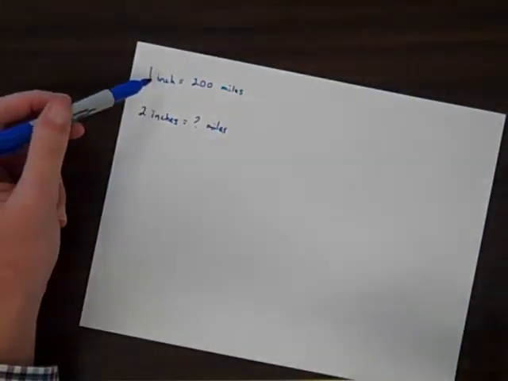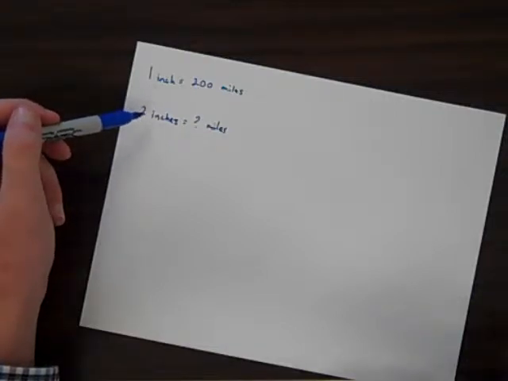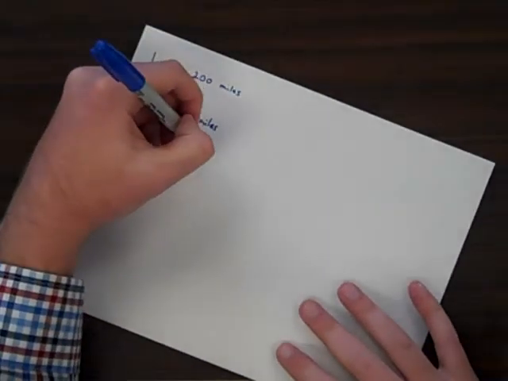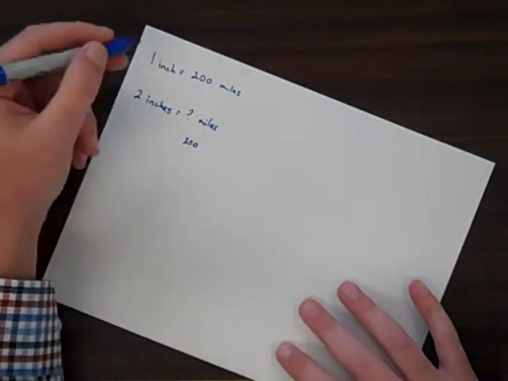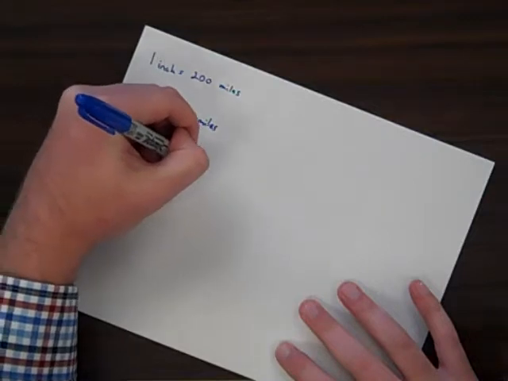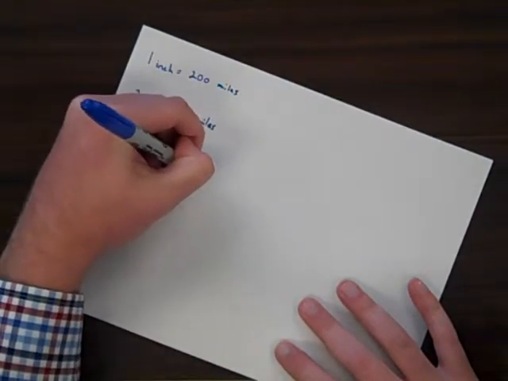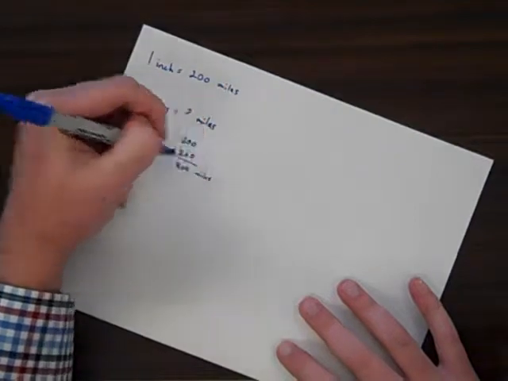Real basic example, if I know 1 inch is 200 miles, I need to do 2 inches. So to model that, I've got 200 miles, which represents 1 inch, plus another 200 miles, which now represents 2 inches. 200 plus 200 is 400 miles.